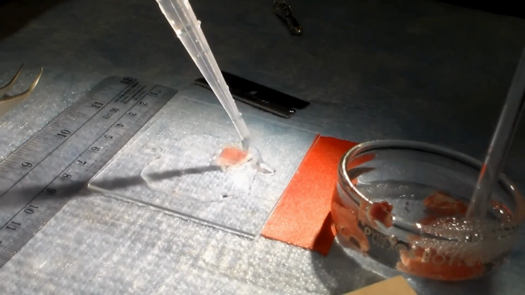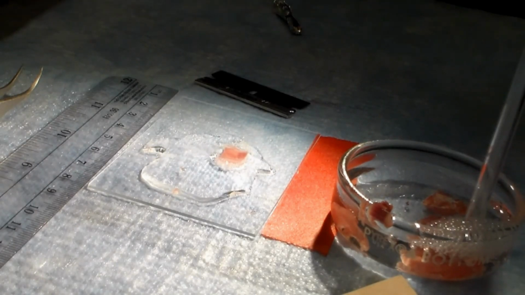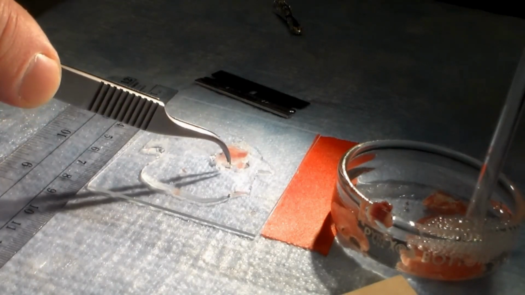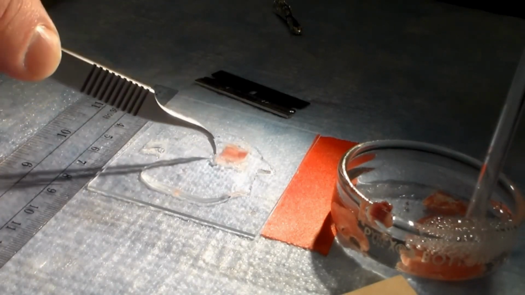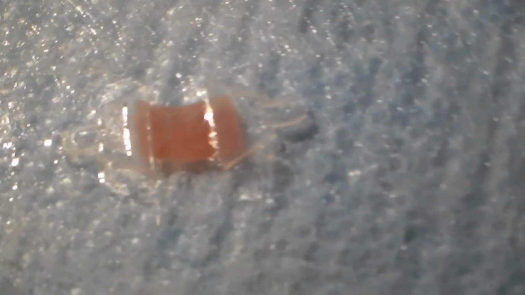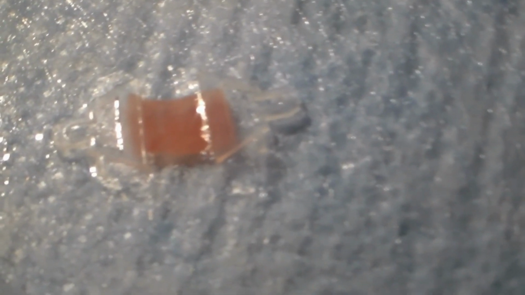And then we'll put this slice back into the solution. Sometimes it's advantageous to just make sure that it's not glued to the glass surface. Here's a close-up of the final product. You can see how the clips have been glued onto the ends of the rectangular shaped slice.